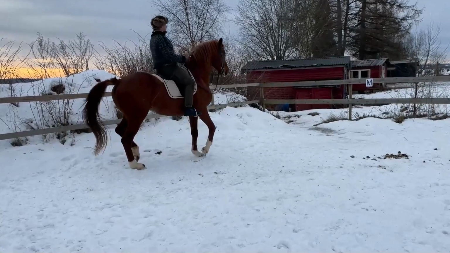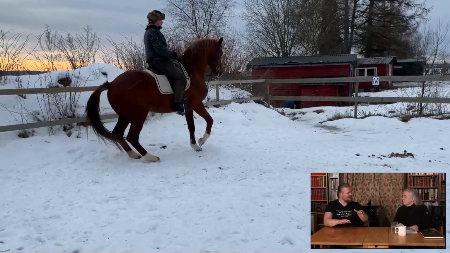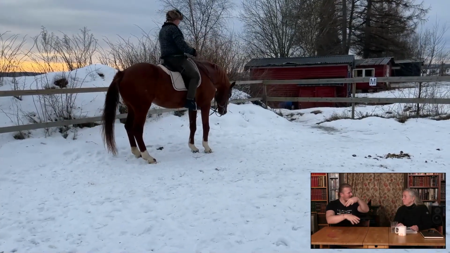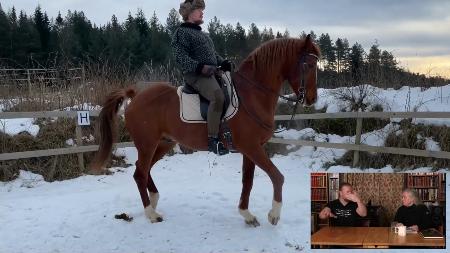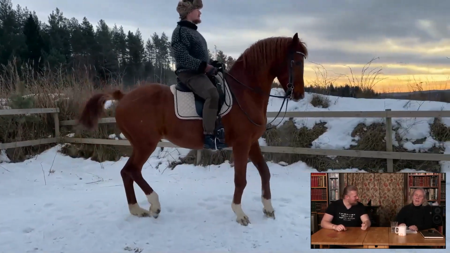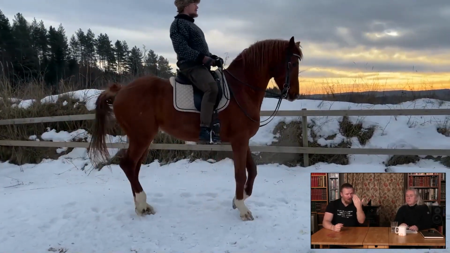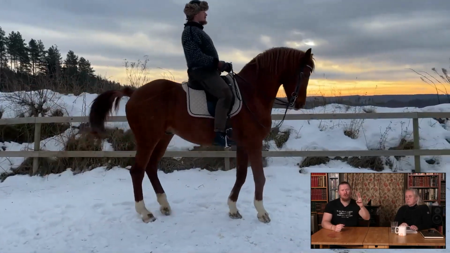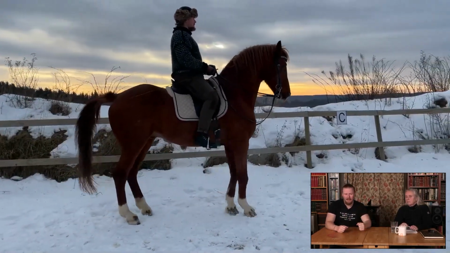And what that movement does is distribute the weight throughout the stride. So you move the weight from the butt to the stirrups, back to the butt, back to the stirrups. And that allows for movement throughout the back of the horse, while leaning back or leaning forward sort of blocks one end.